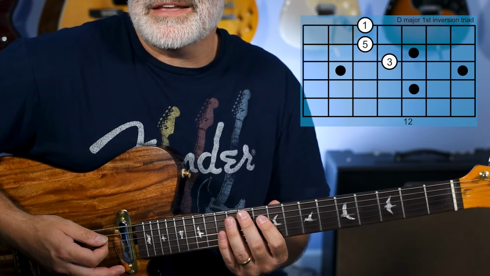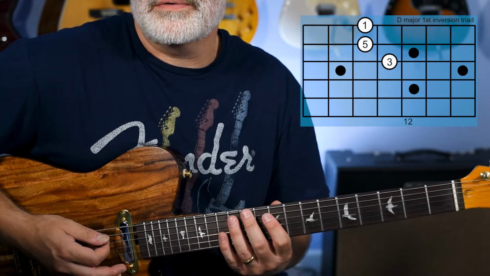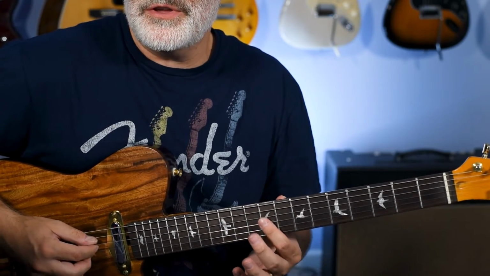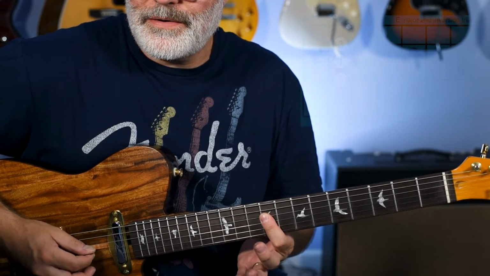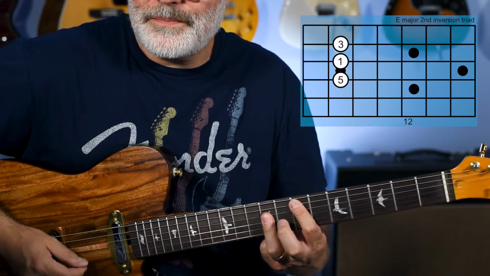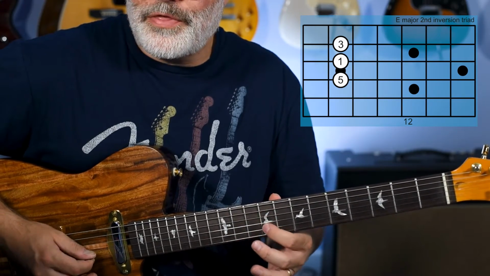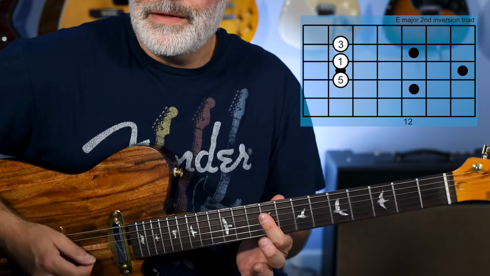All right, now let's go ahead and take a look at the triad we're going to use for our 5 chord, the E chord. The only triad that I'm going to use right here is this one right here. It comes from this E chord here, that E major chord, and it's going to go 5, 1, 3, which is the triad.